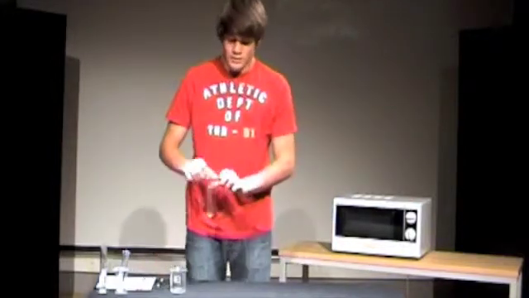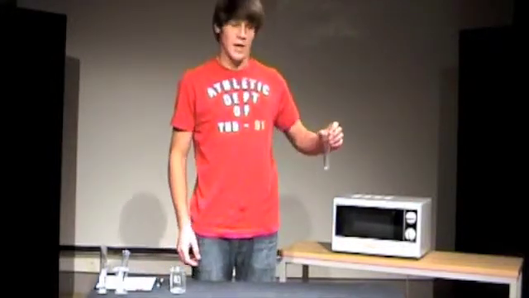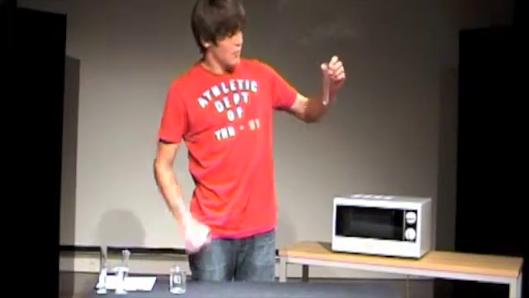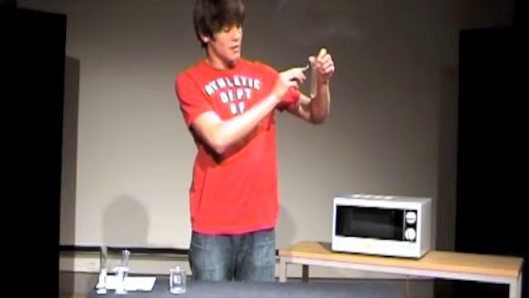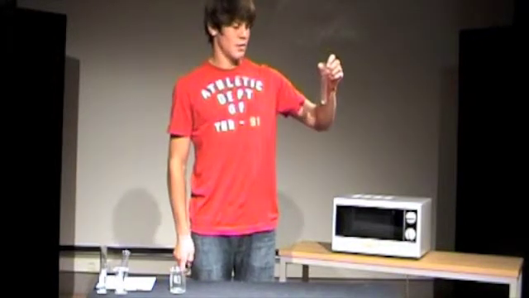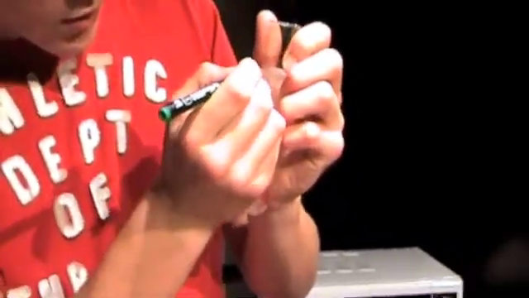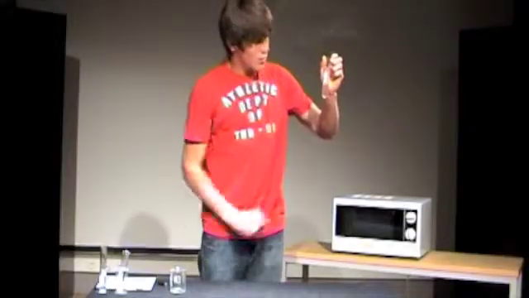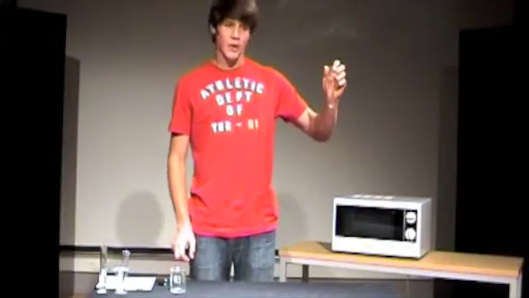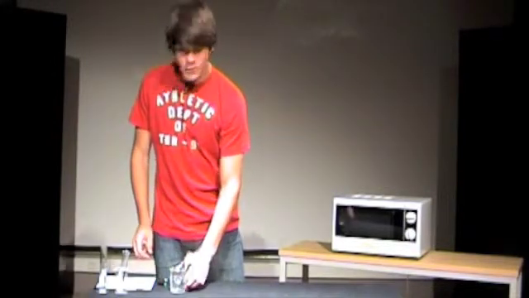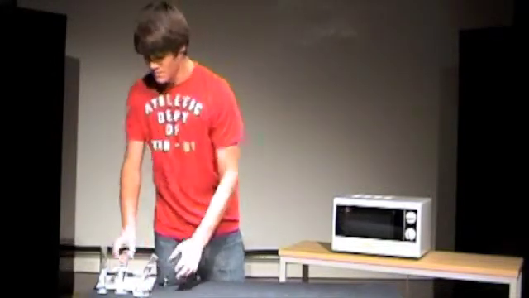So here we melted the ice, and what can we see? The level of the water decreased. We have here a lower level than we had before. There was a decrease of the level. So let's see another experiment.